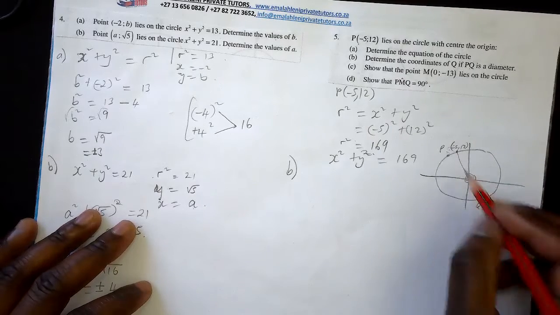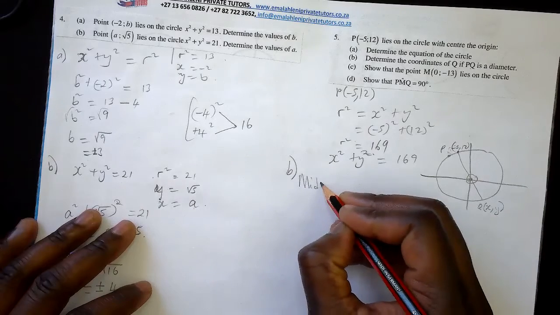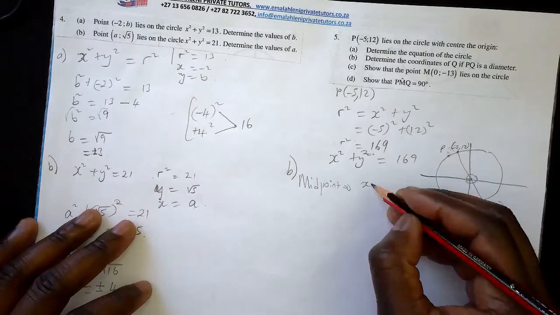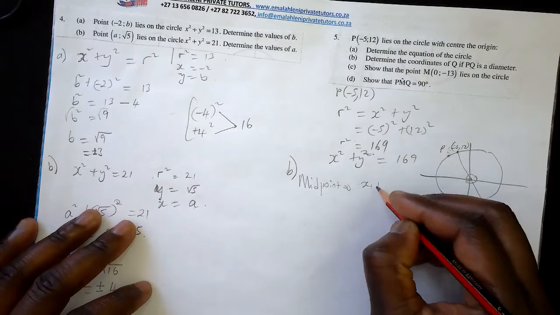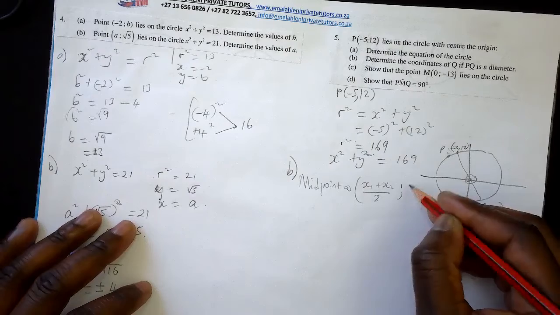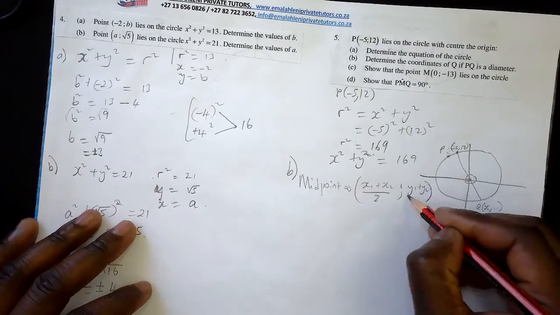Origin is the midpoint for PQ. So how do we get the midpoint here? I'm just going to show you the midpoint formula: X1 plus X2 over 2, Y1 plus Y2 over 2.